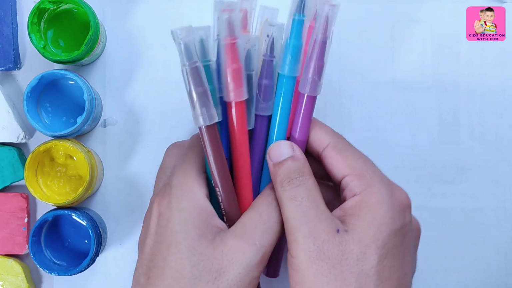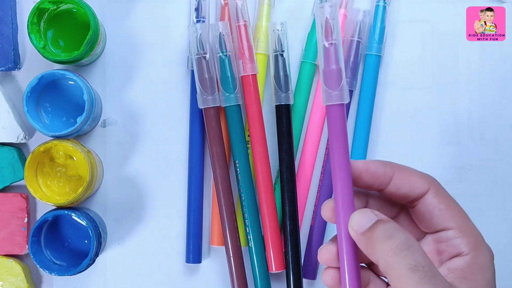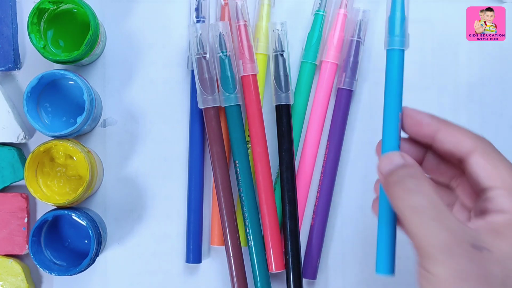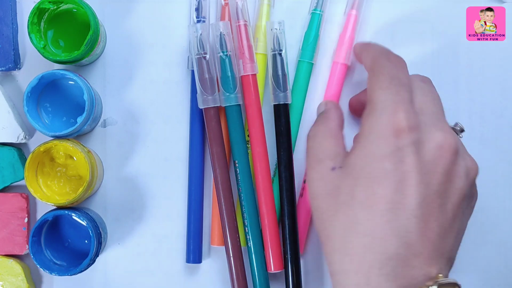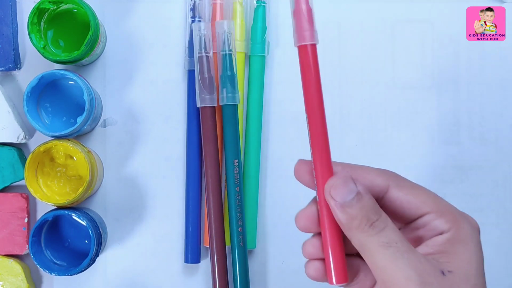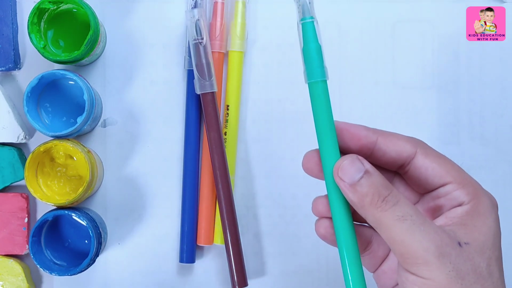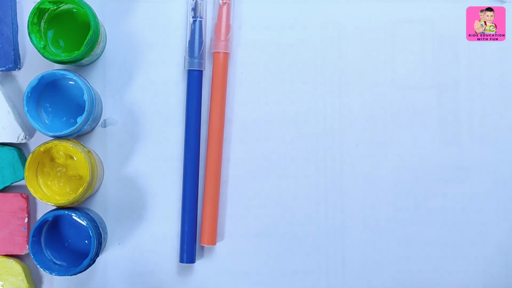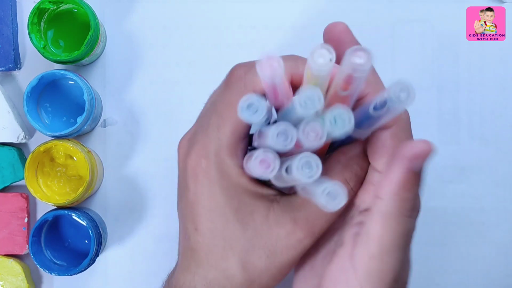Let's learn some colors and then we will draw 2D shapes. This is purple color, sky blue color, violet color, pink color, black color, red color, dark green color, parrot green color, dark brown color, yellow color, orange color, dark blue color.